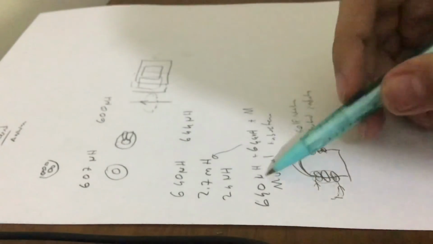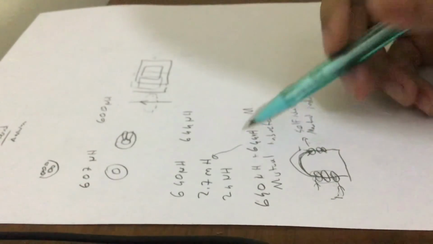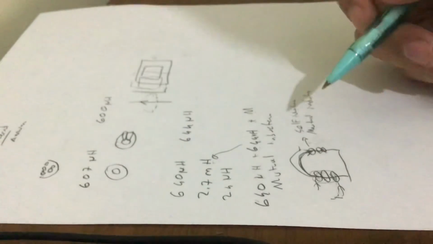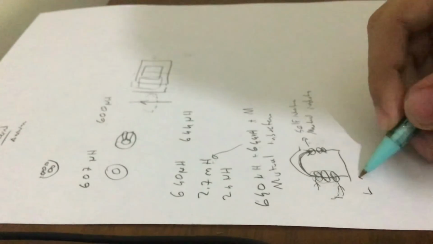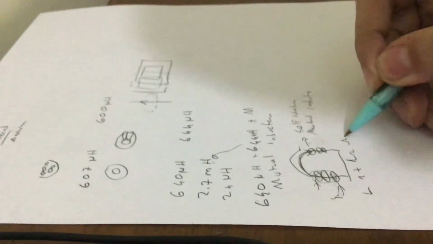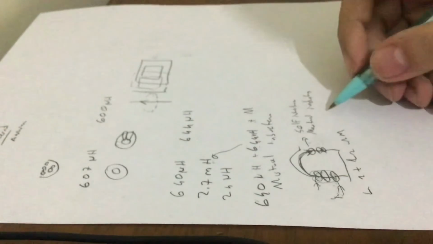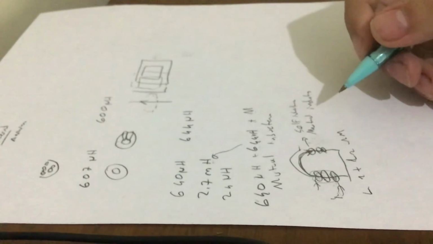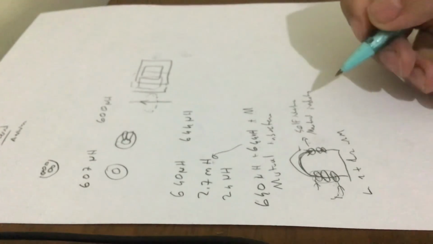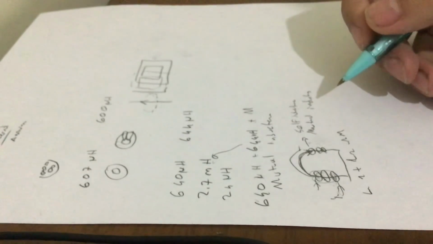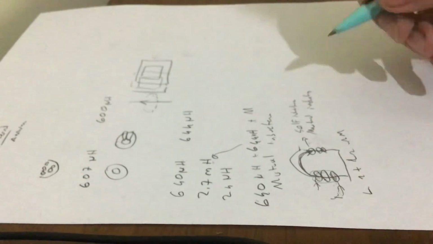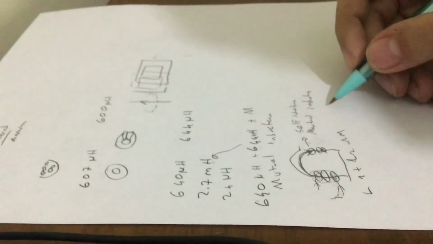Therefore, when you add them and add the mutual inductance, you can get this value, and when you reverse connect it, it was L1 plus L2 minus 2M, so it is near 0. So we can get a conclusion that the series connection of two inductors is greater than their summation because of the mutual inductance.